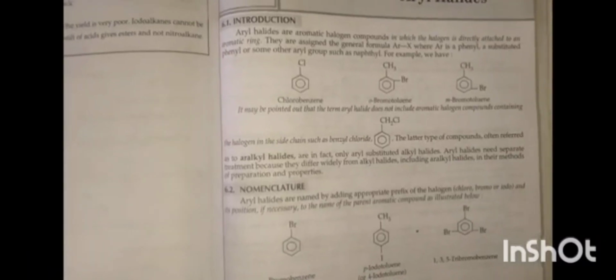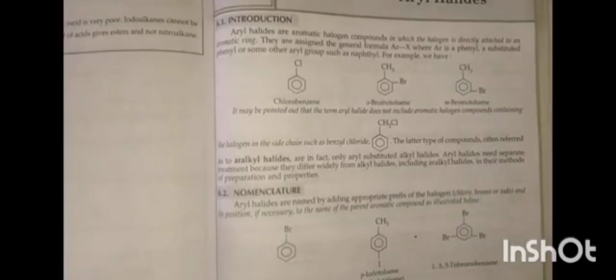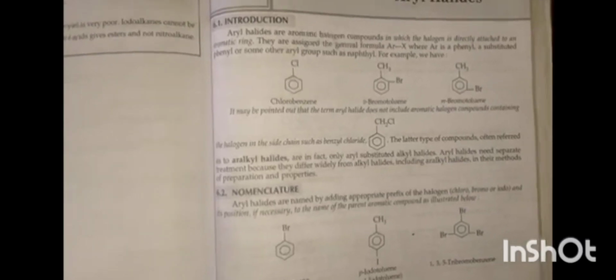Aryl halides. Their introduction. Aryl halides are aromatic halogen compounds in which the halogen is directly attached to an aromatic ring. They are assigned the general formula ArX, where Ar is a phenyl, a substituted phenyl or some other aryl group, such as naphthyl. For example, we have chlorobenzene, o-bromotoluene, m-bromotoluene.